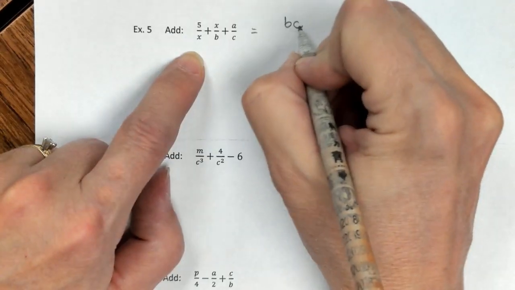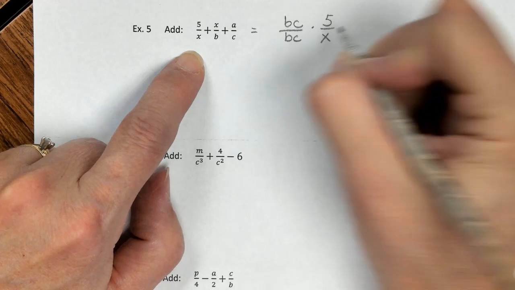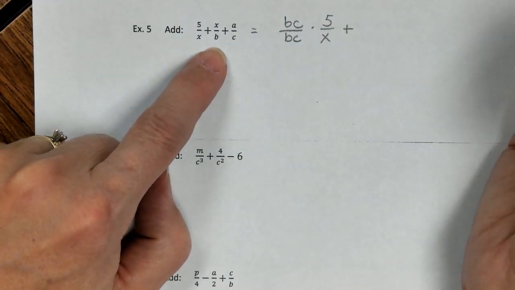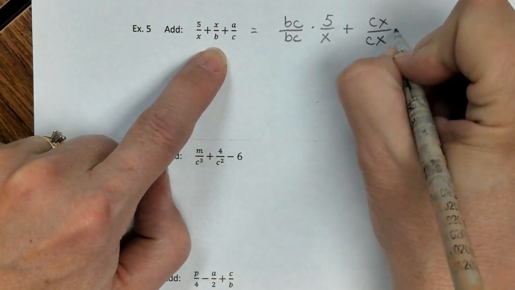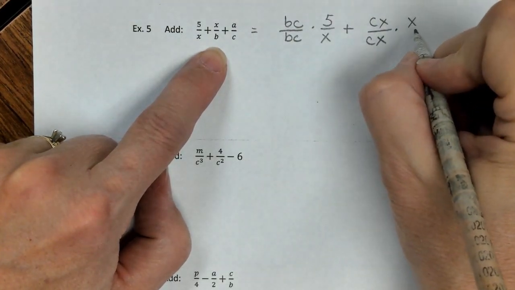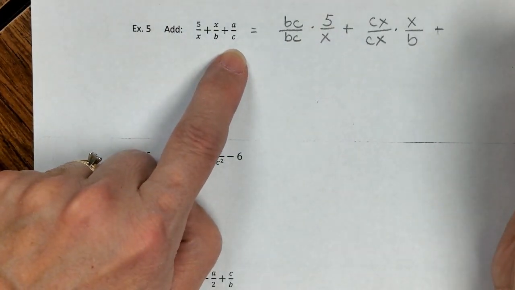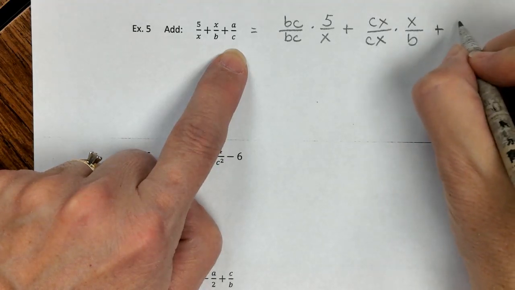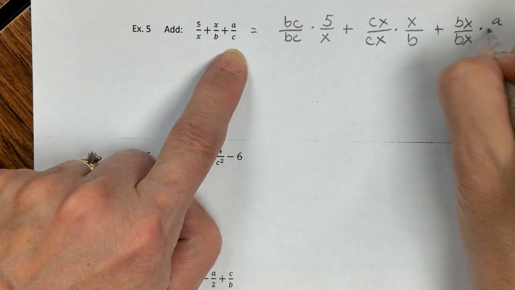So bc over bc times 5 over x plus, this one has a b in the denominator, but we need cx. So cx over cx times x over b plus, the last one here has a c in the denominator, we need bx over bx times a over c.